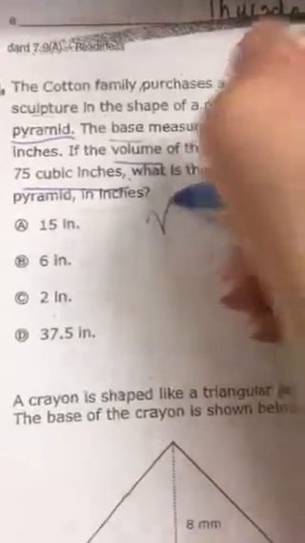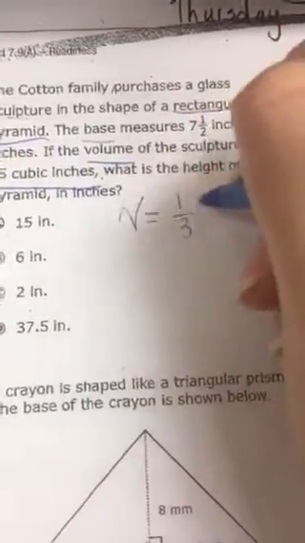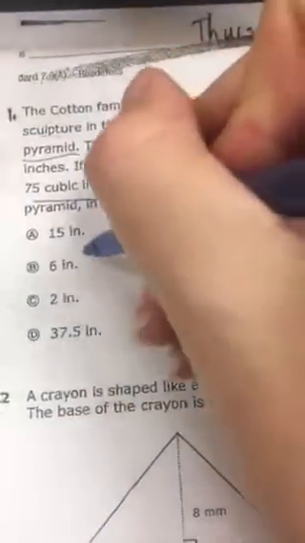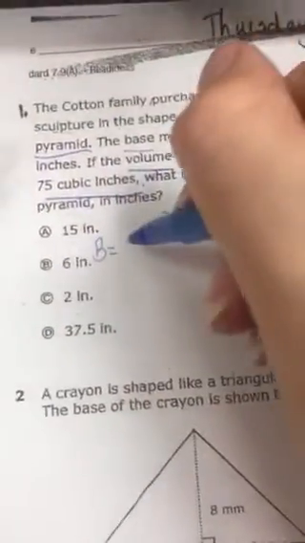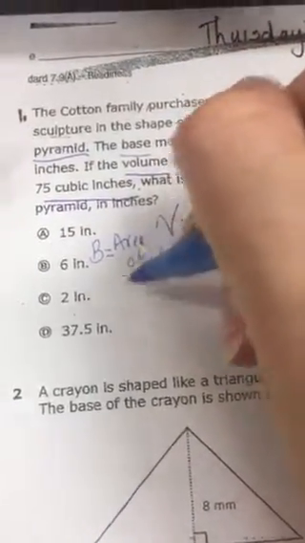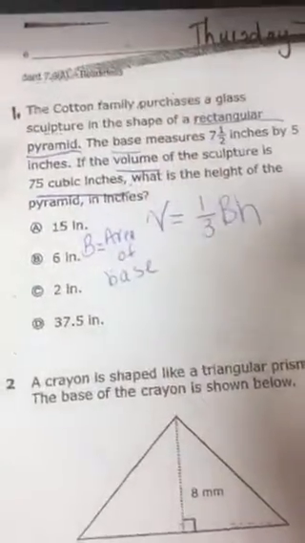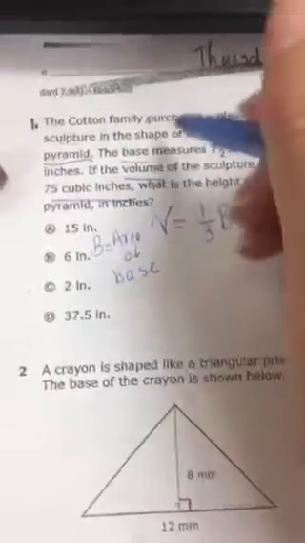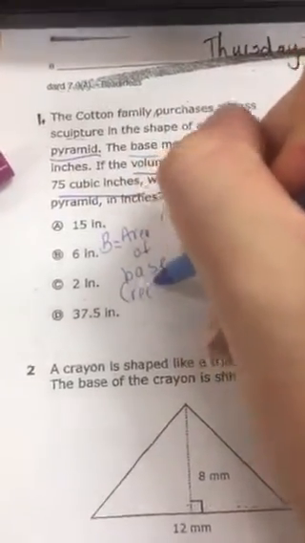Volume of a pyramid: volume equals 1/3 capital B times H. Something that's always tricky is understanding that capital B stands for the area of our base. The base of a rectangular pyramid, well, it tells you what type of pyramid it is, rectangular. And to find the area of a rectangle, we just do base times height.